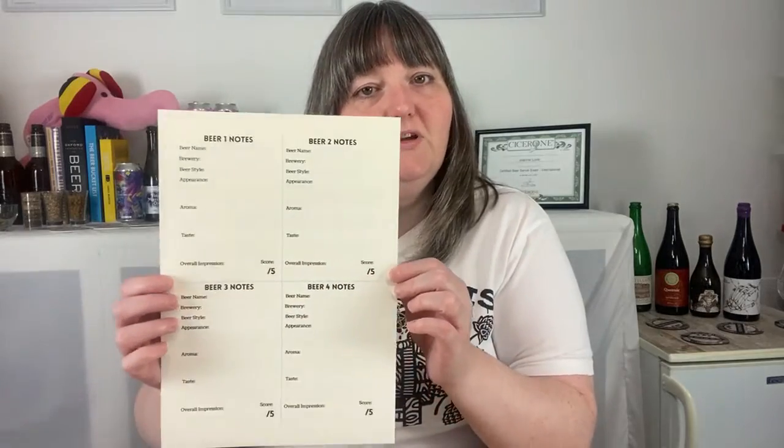In the beer tasting, you need a way for people to record their thoughts on the beers. Possibly a sheet like this with spaces for the four beers on, where they can record the beer's name, their thoughts and a score would be a good idea. Beer tasting party printables are excellent for this.